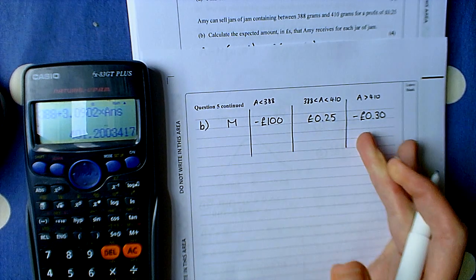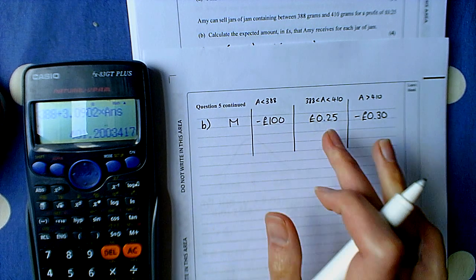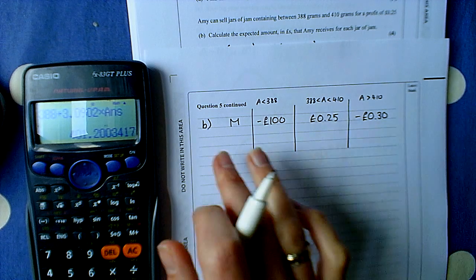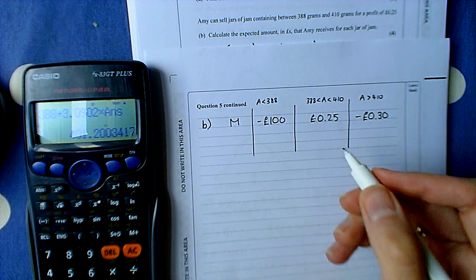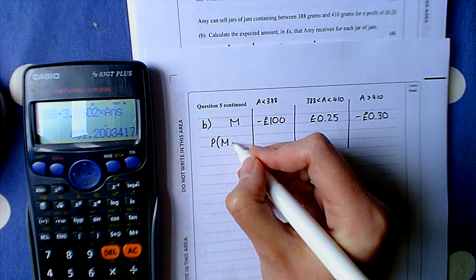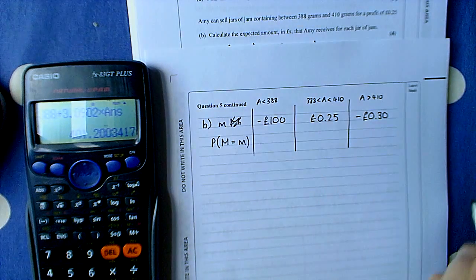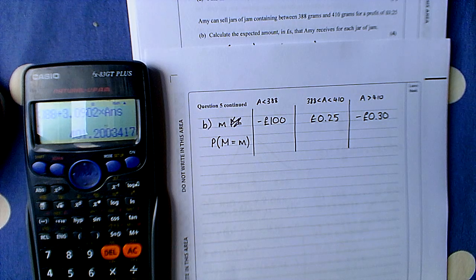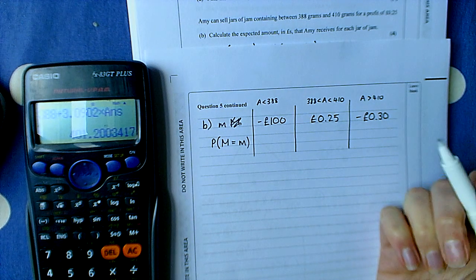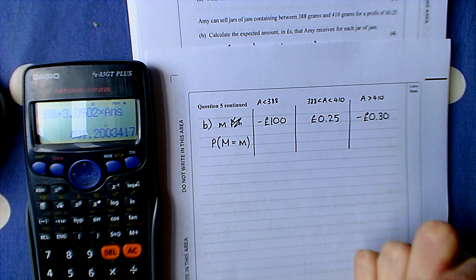So this is like a discrete random variable situation in a way. There were three different things that could happen, and if we want to work out the expected value, then we want to know what's the probability of M taking a particular value of m. Really, I should label this little m actually. These are the particular values of how much money she would make, where capital M is the discrete random variable of how much money she makes on a jar of jam.